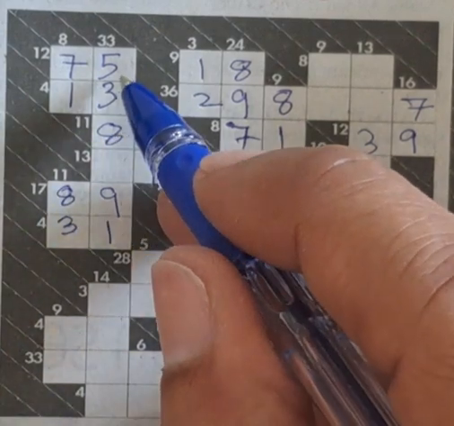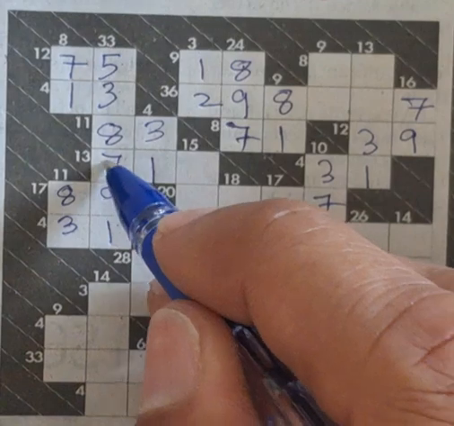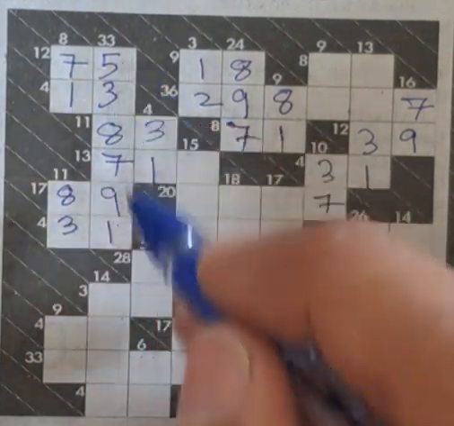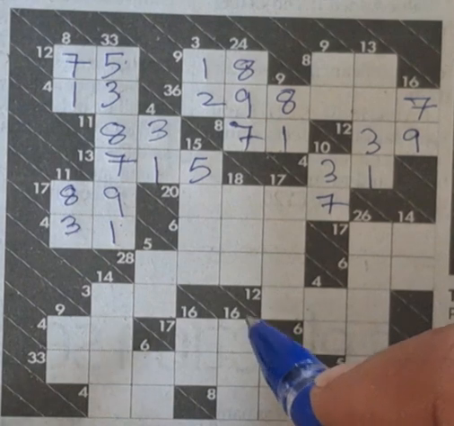9, 8, 17. Plus 3, 20, 25, 26. Plus 7, 33. 24, 27, 32, 33. 7 plus 1, 8. Plus 5, 13.